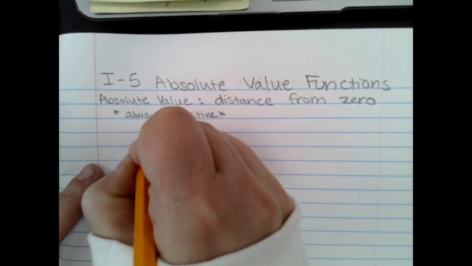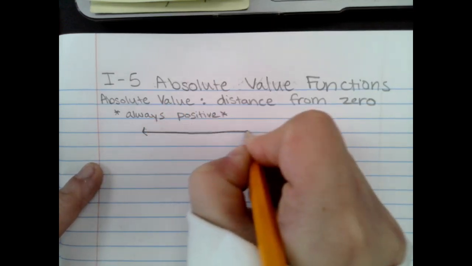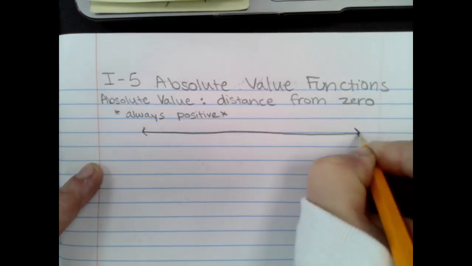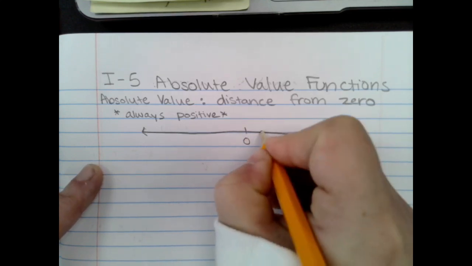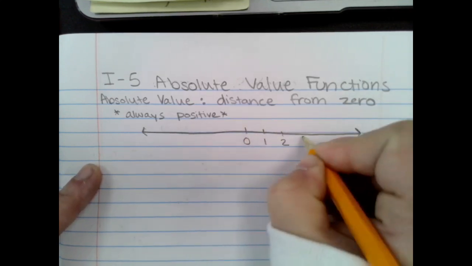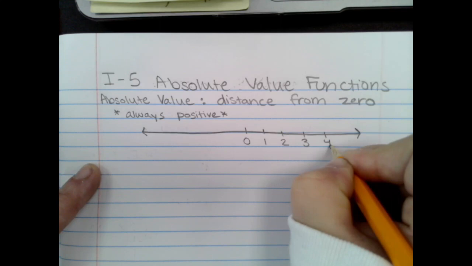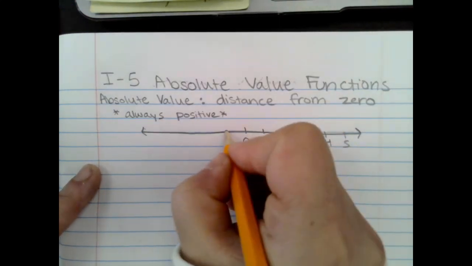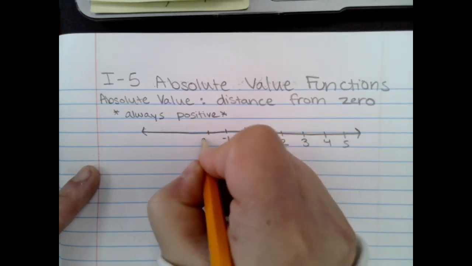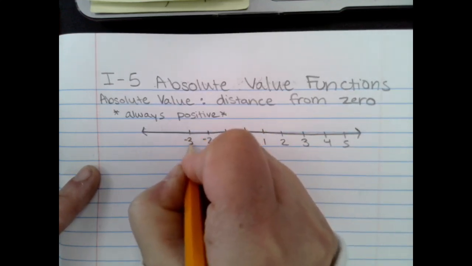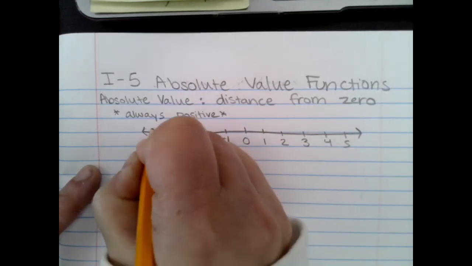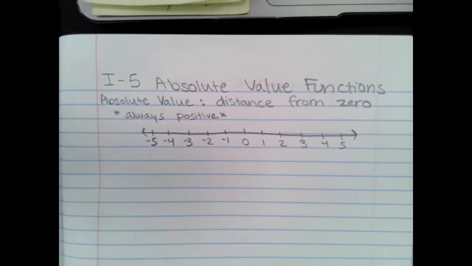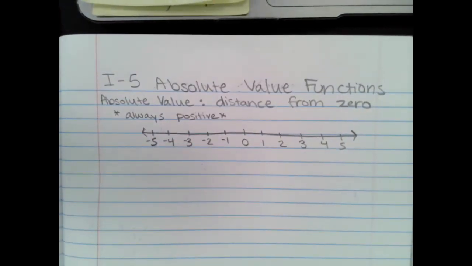Okay, so if I look at that on a number line, I'll throw 0 in the middle and go 1, 2, 3, 4, 5. And as I go to the left, we're going to be -1, -2, -5, yep.